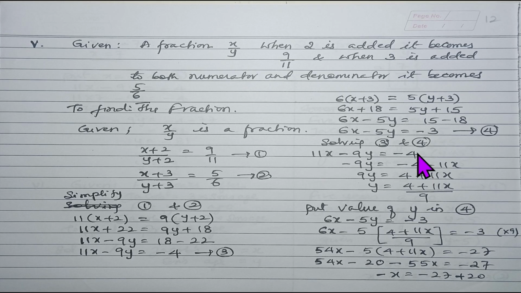So 11x minus 9y equal to minus 4, minus 9y equal to minus 4 minus 11x, taking 11x to the right side. 9y is equal to 4 plus 11x, or y is equal to 4 plus 11x divided by 9. Now put this value of y in equation number 4. We get 6x minus 5y equal to minus 3. And put the value of y here, it is 6x minus 5 times 4 plus 11x by 9 equal to minus 3.